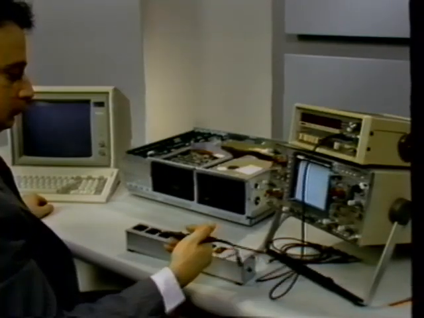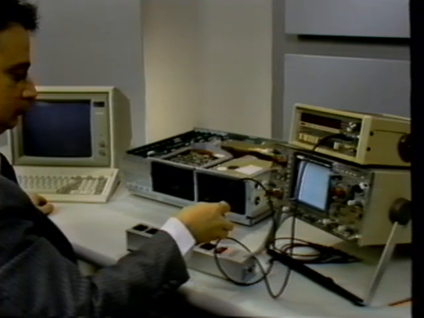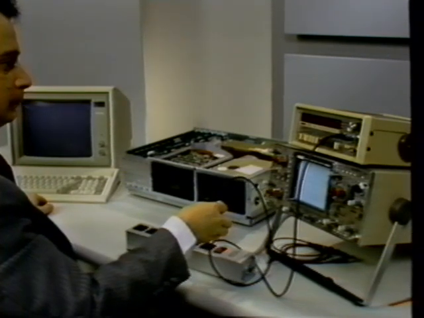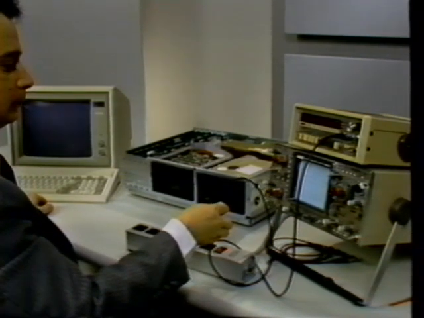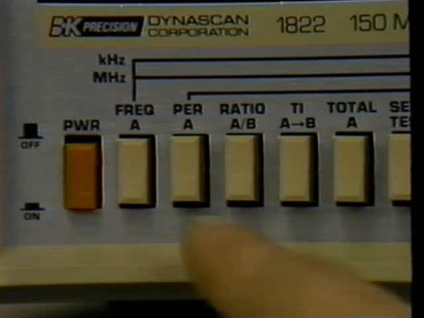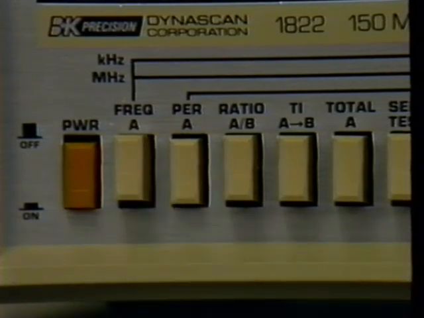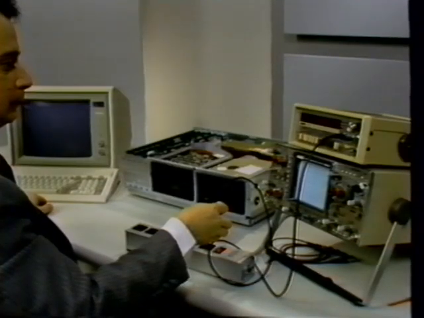Place the probe tip carefully into one of the slots in the AC plug. The AC line will contain a sine wave of about 60 Hz. Set the counter to read period and engage the low-pass filter. The reading should be about 16.66 milliseconds. These examples illustrate the basic use of a frequency counter.